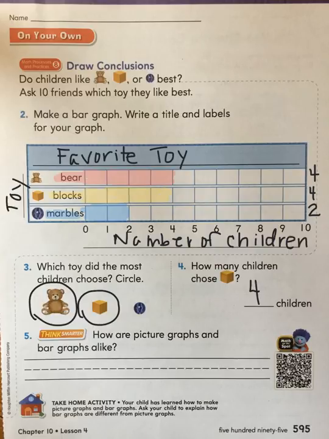Now, if marbles and blocks had the same number and it was the most, we'd circle those two. And if it was that bears had 5, blocks had 3, and marbles had 2, then we would know we would just circle bears for the ones that picked the most. Let's look at number 5.